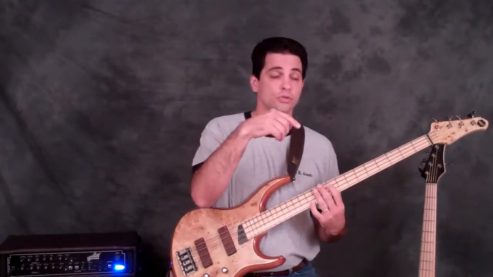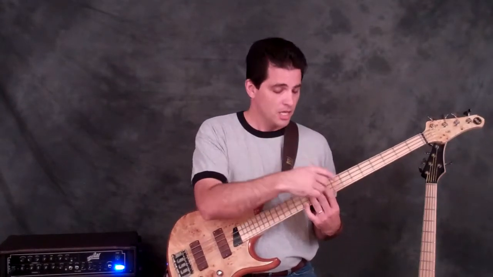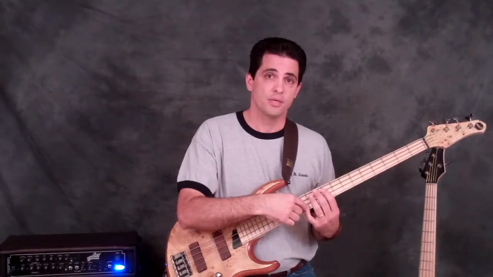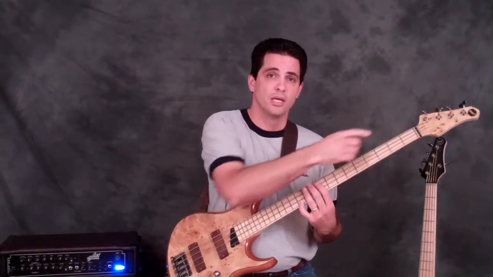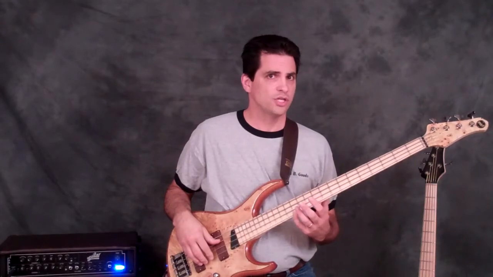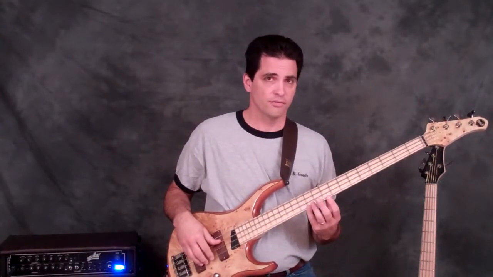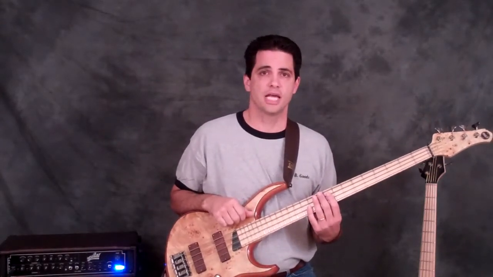Now you know you've done it well and correctly if, when you get to the 12th fret, the note name is the same as the open string. If for some reason you say it's G and you're at the 13th fret or the 11th fret, you know that somewhere you might have made a mistake.